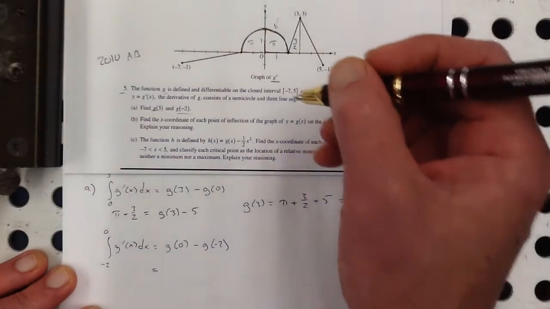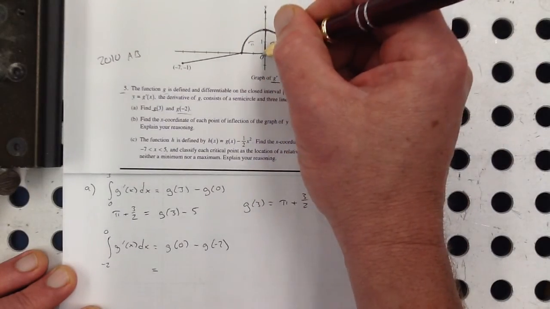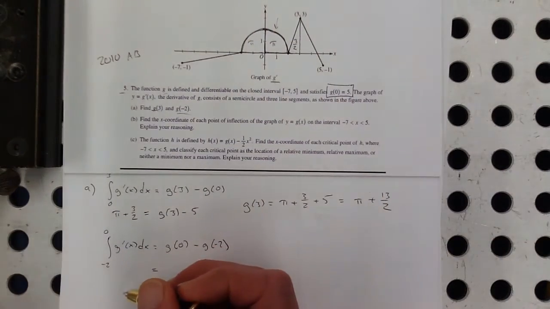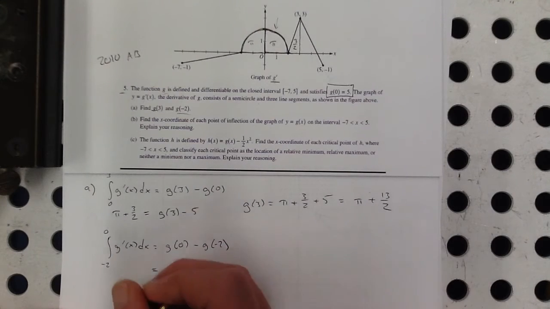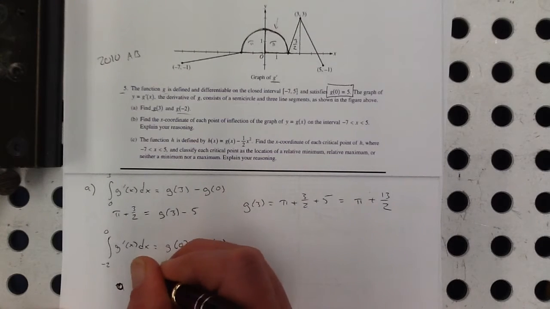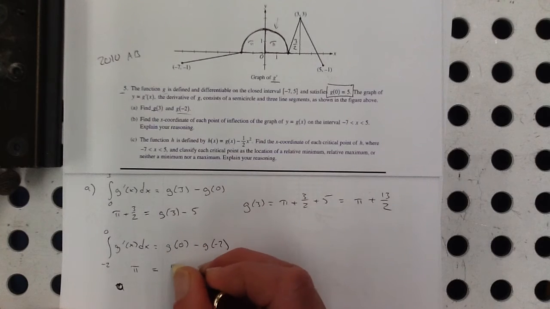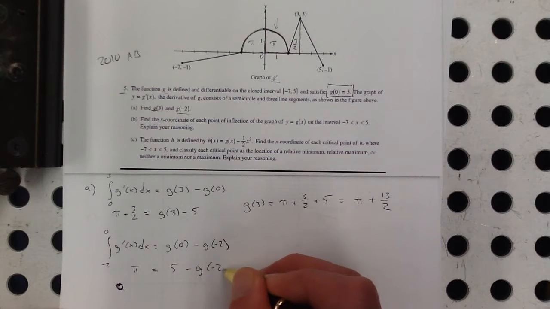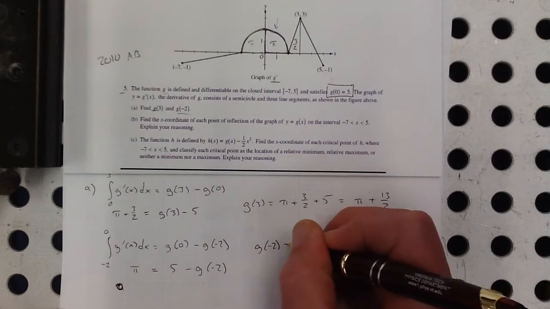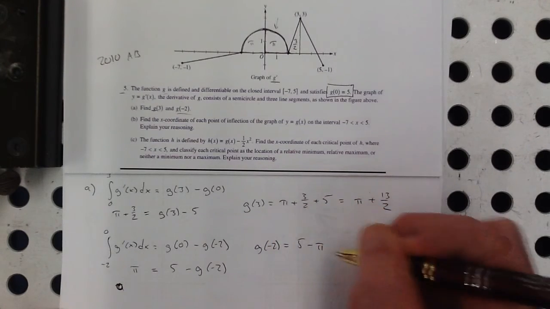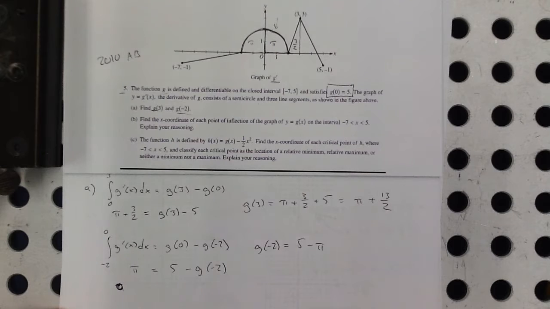Let's see, from -2 to 0, that's pi. Oops, I went that a little too far down there. Pi. g of 0 is 5 minus g of -2. So just rearranging a little bit, g of -2 is equal to 5 minus pi.